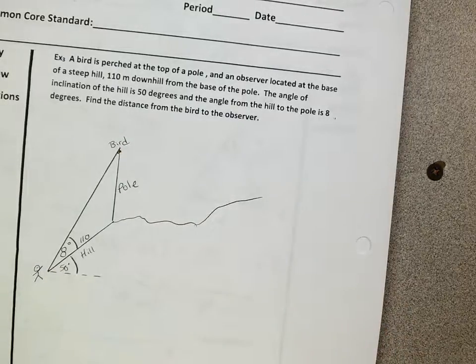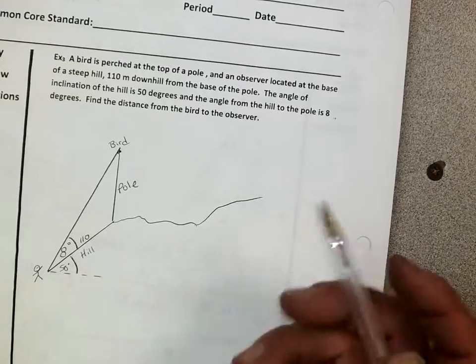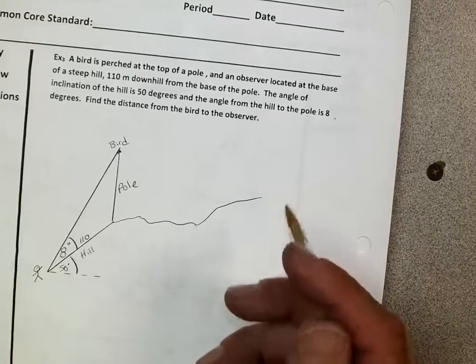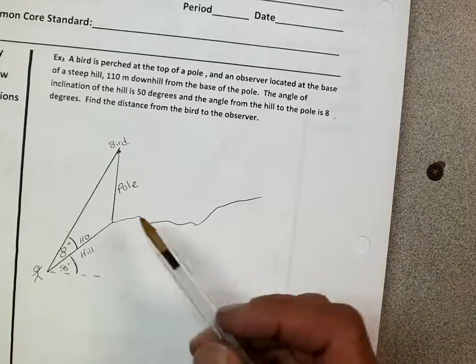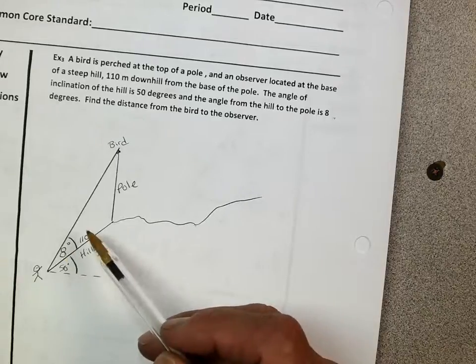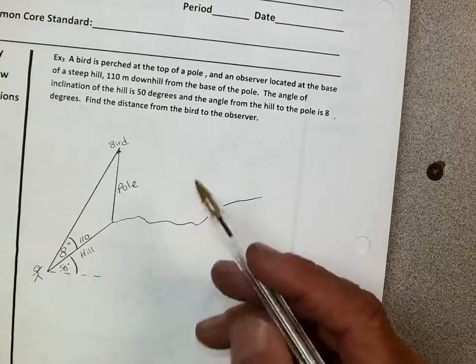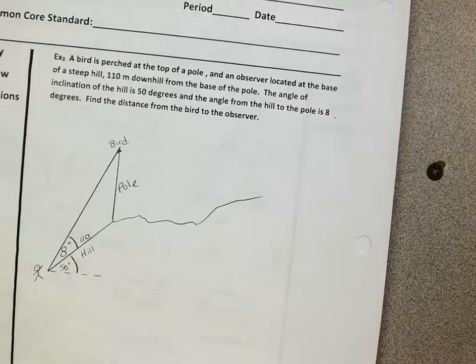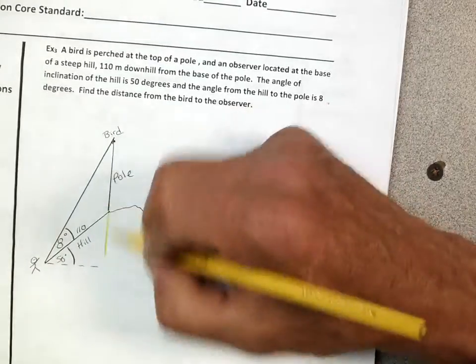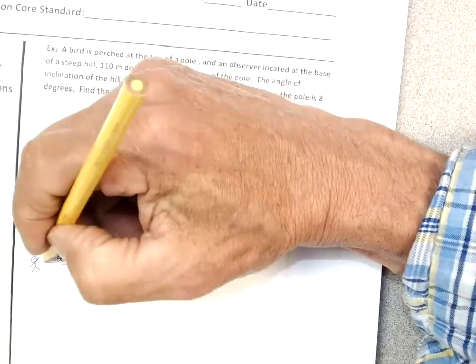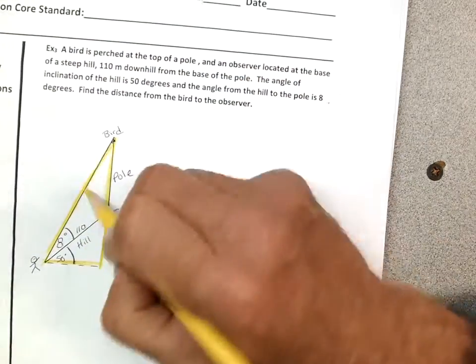Okay, so let's see what we know. Let's see if we can find out anything. Well, we always need at least 3 things. You have to have 3 things to do it. I've got the 8, I've got the 110, but I don't have enough information here, right? So what I'm going to do is create another triangle. You guys see my triangle right there in yellow?